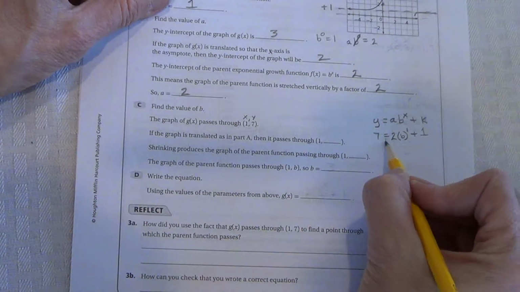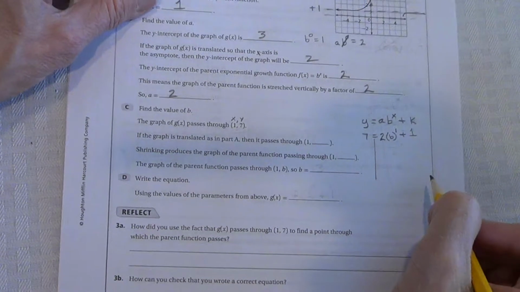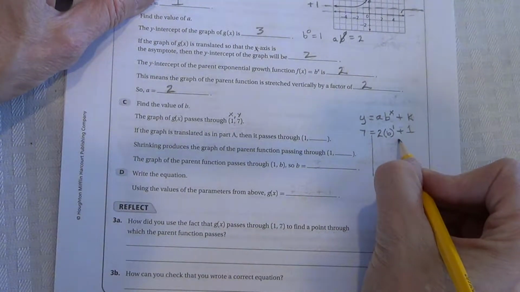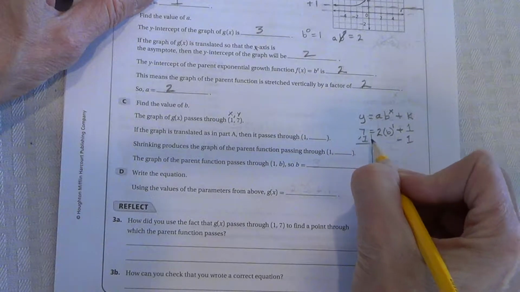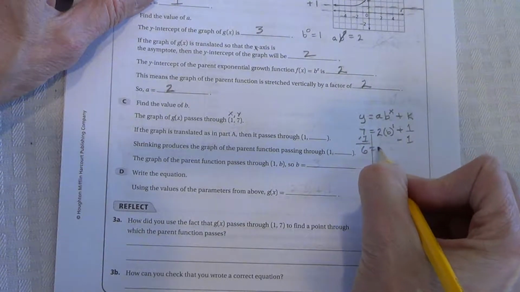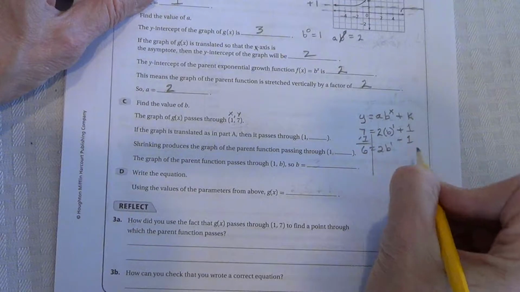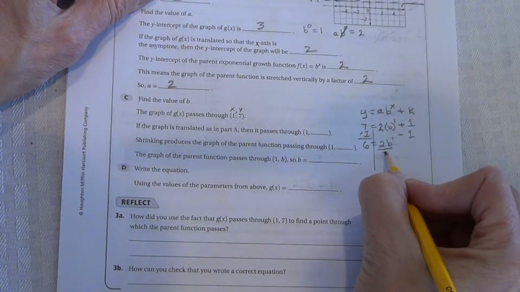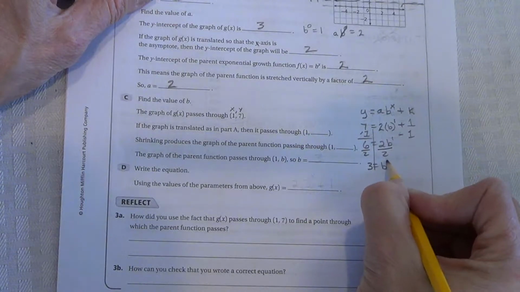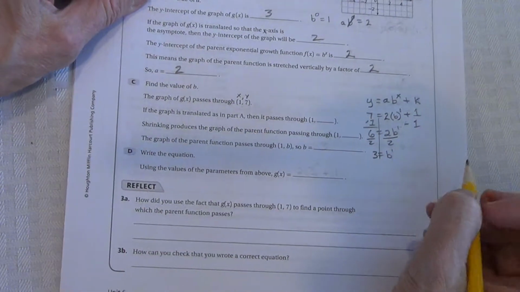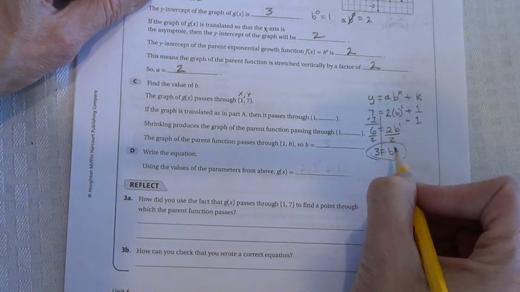So now we just go up our PEMDAS to solve for this. So going up the PEMDAS, we'd subtract 1 from each side. We get 6 equals 2 times b to the 1st. Divide by 2. And we get 3 equals b to the 1st. Okay? So we know that our b value is now 3.